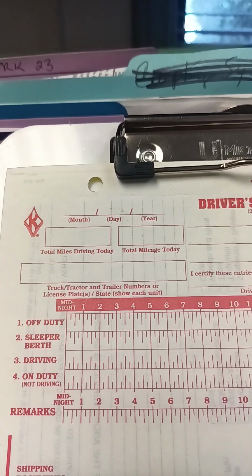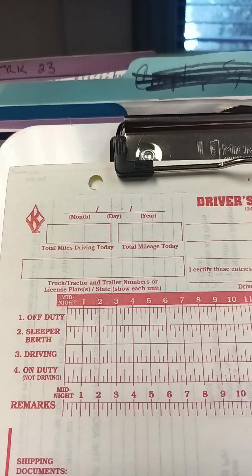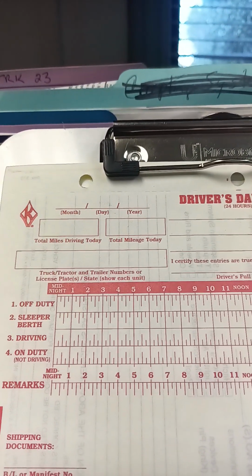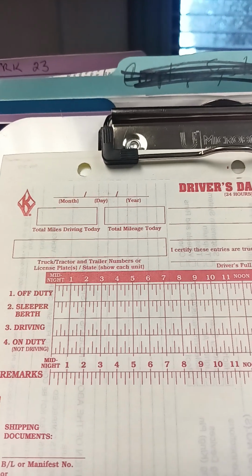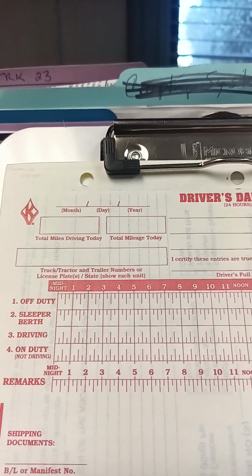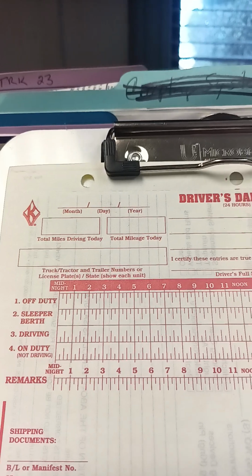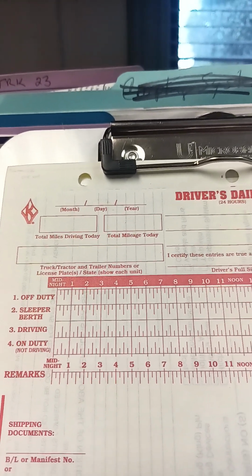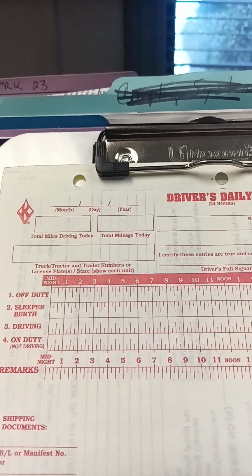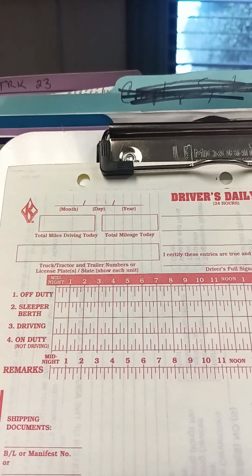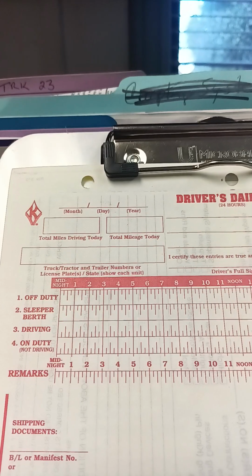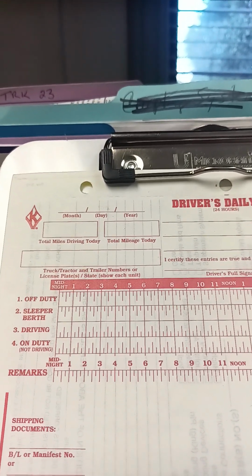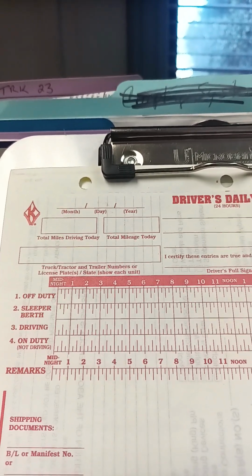Where it says tractor and trailer number, say your tractor is 0157 and your trailer is 1785, you'd write 0157 slash trailer number 1785 in that big box right there. If you have a drop and hook, you just do another slash and add another trailer number behind it.